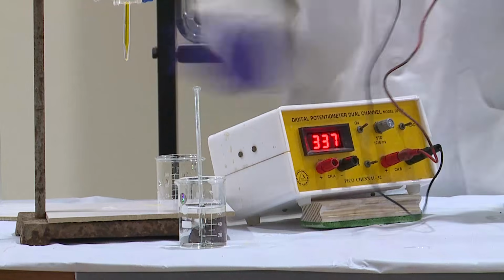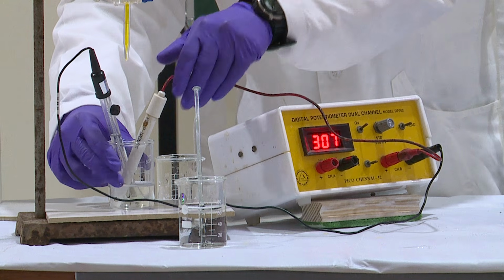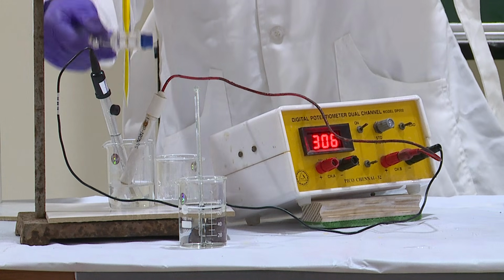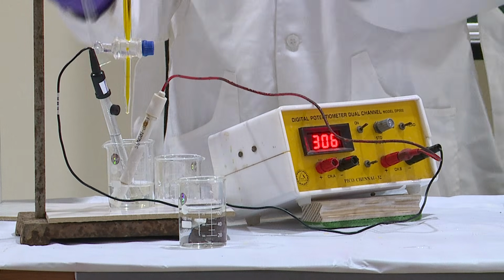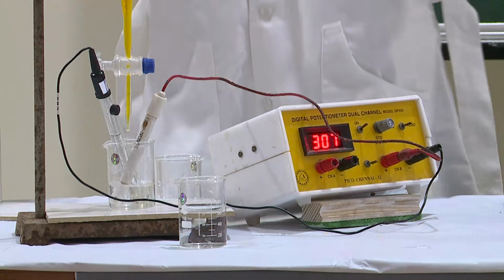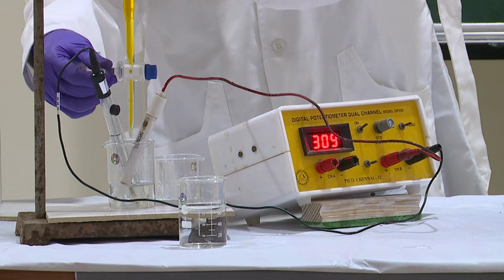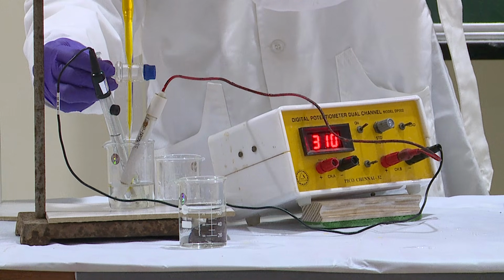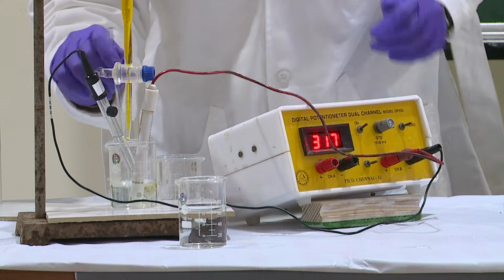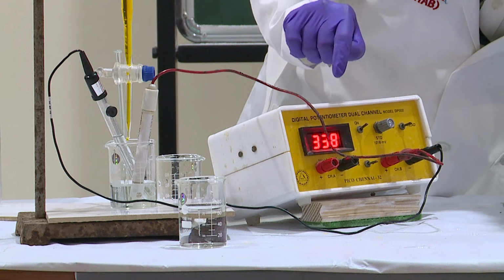It is done, and then I will keep it in the solution, below the burette which is filled with potassium dichromate up to the 0, and then also place the glass rod. This glass rod is placed basically to stir the solution. Now you add the potassium dichromate to the solution at 1 ml intervals. Let me add 1 ml and then stir the solution, allow the potential to stabilize, then record it.